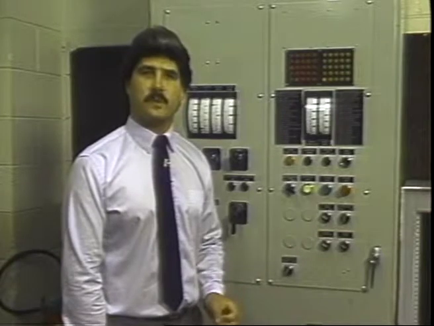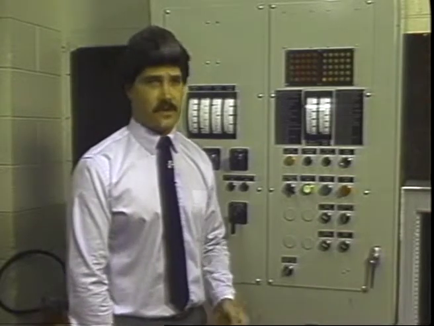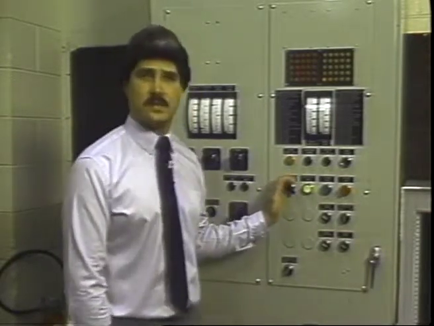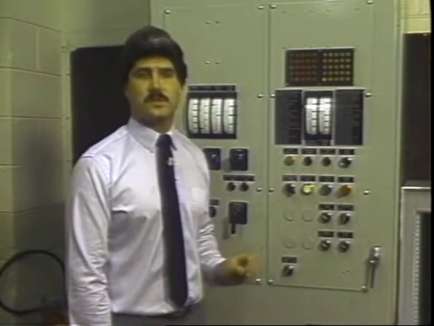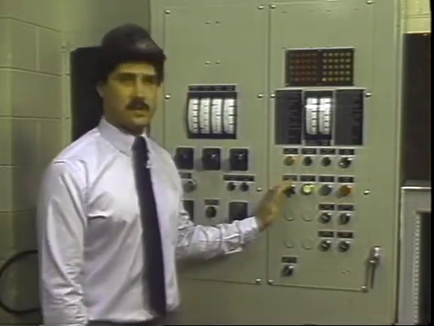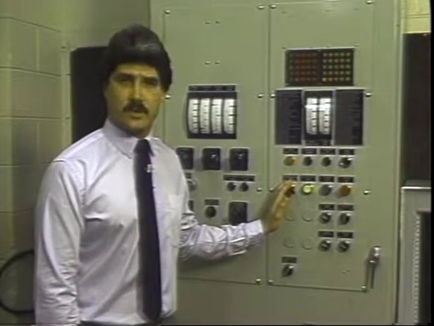Now that you're familiar with the function and location of the various switches, gauges, meters, and lights, let's watch how each contributes to the start sequence. To do this, we'll be using this computer-controlled console here at Solar's training laboratories.